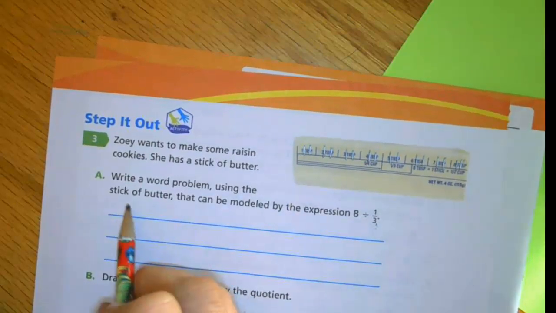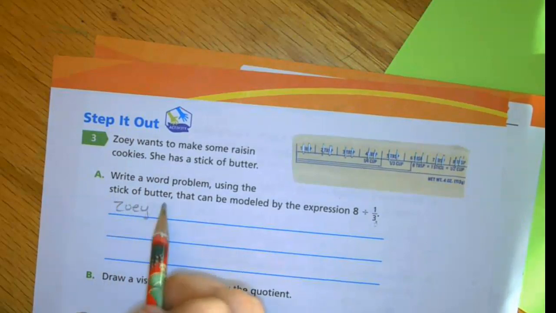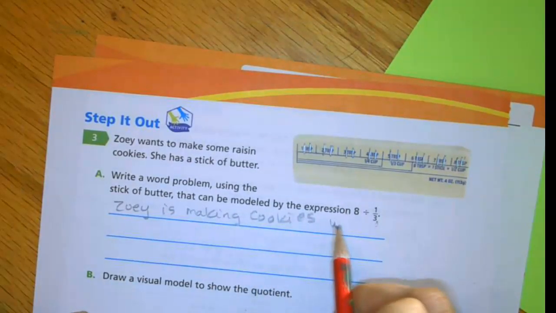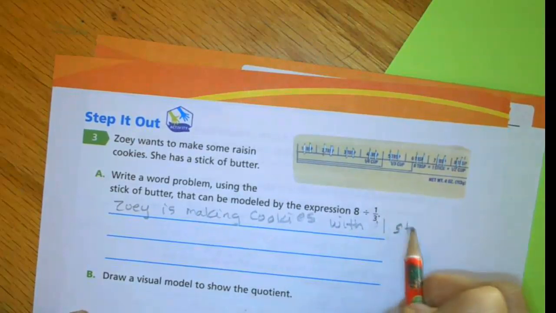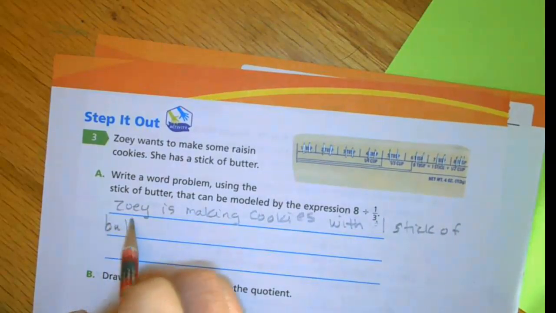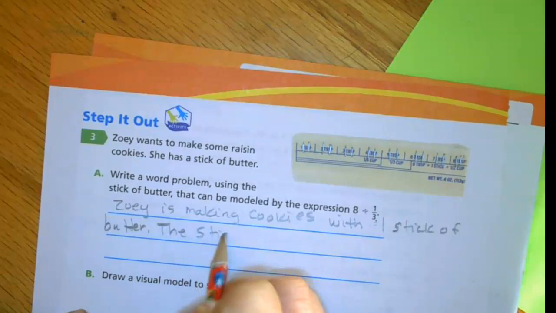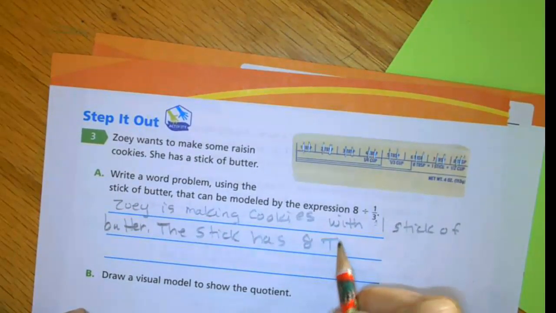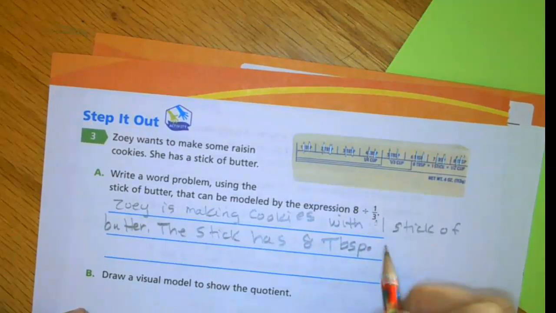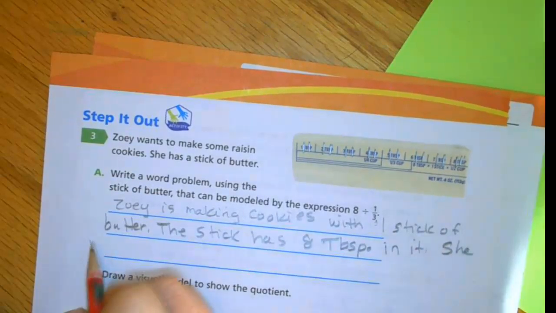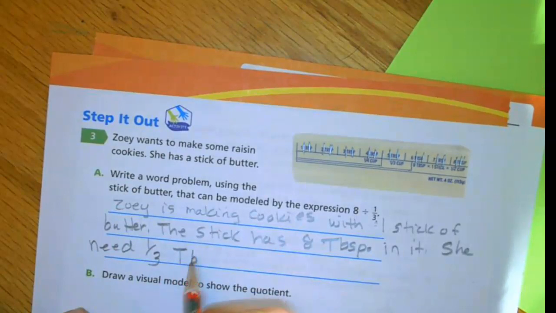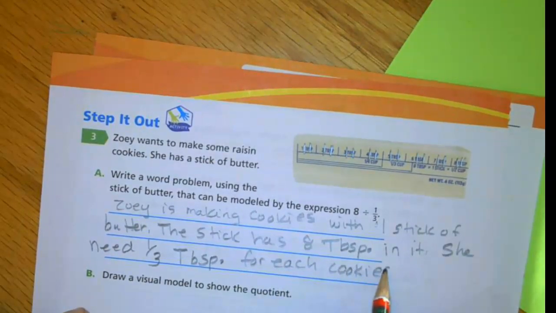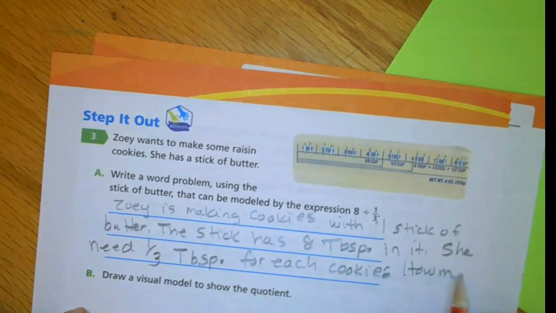So I could say, Zoe is making cookies with 1 stick of butter. The stick has 8 tablespoons, and that abbreviation for tablespoons is capital TBSP, in it. She needs 1/3 tablespoon for each cookie. How many cookies can she make?